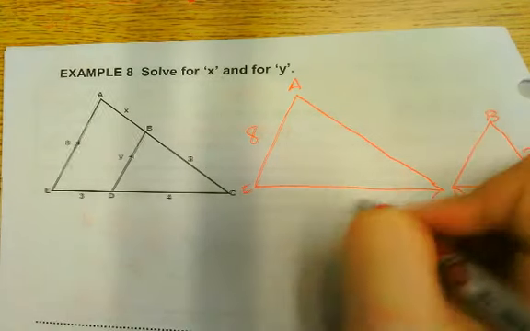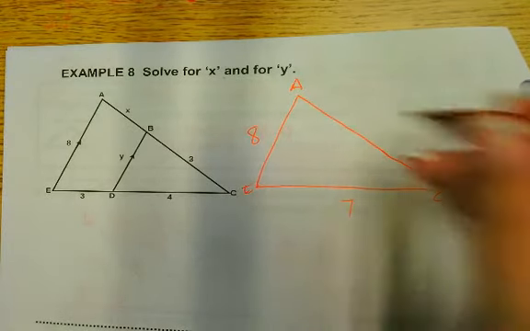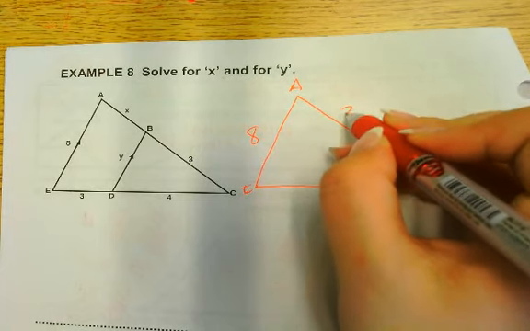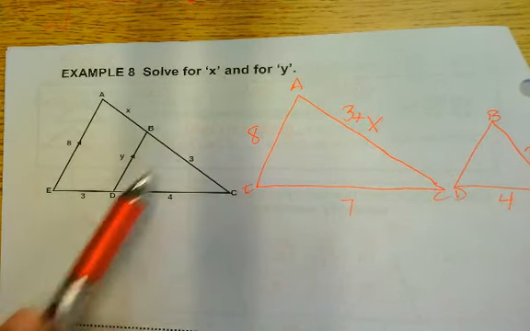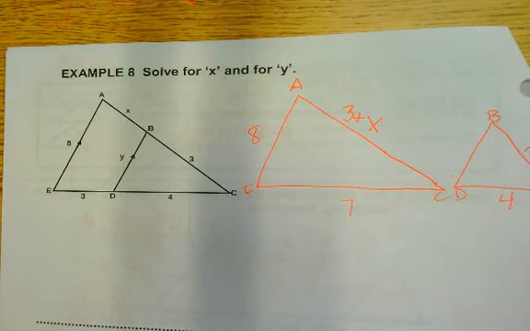How would you label AC? 3 plus X or 3X? 3 plus X, because AB plus BC equals AC. And then I have Y.